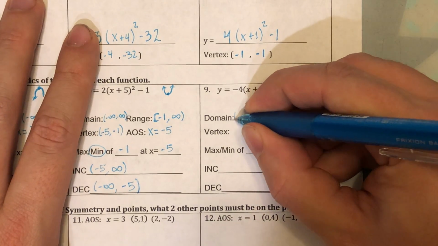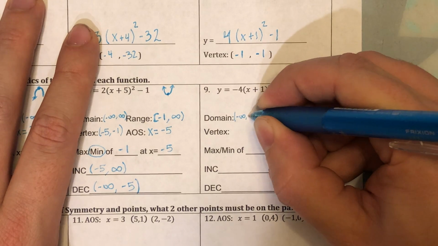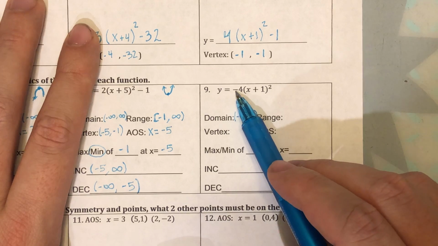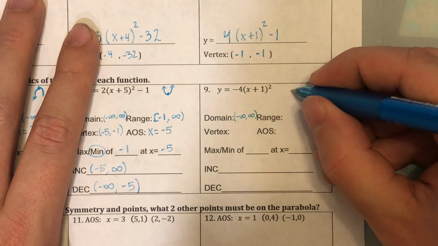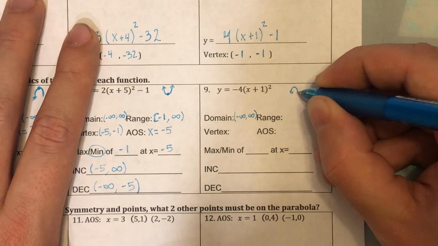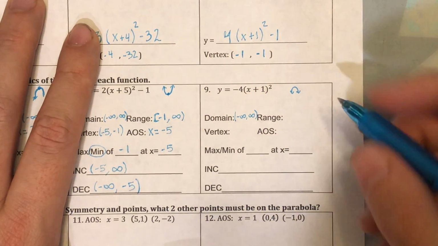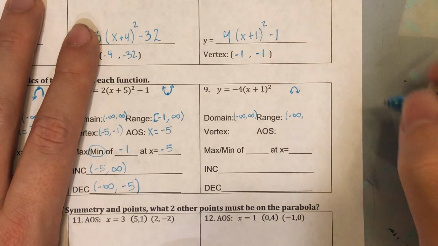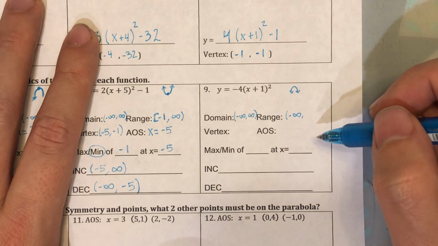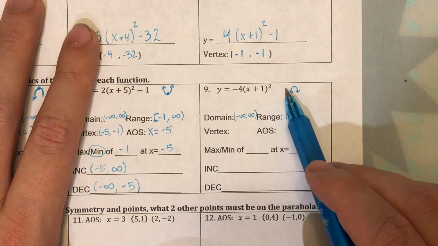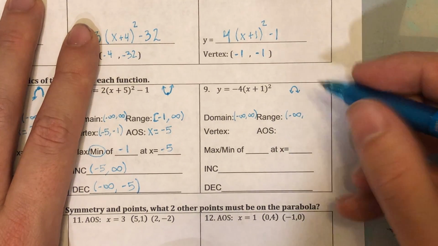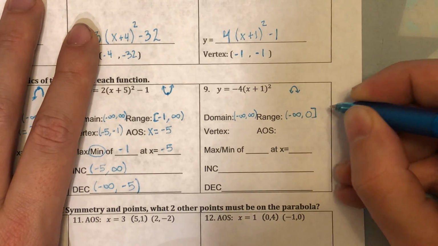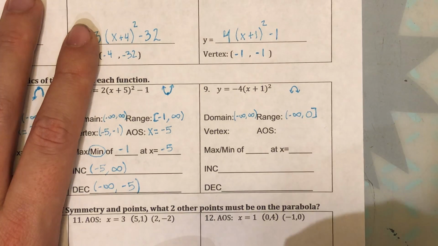My domain is still and always -infinity to infinity. My range, this negative tells me that it opens down. So the lowest it goes down to is -infinity. The highest it goes up to is my k value. Because I do not have anything on the outside here, that k value is 0. And you close that k value side with a bracket.